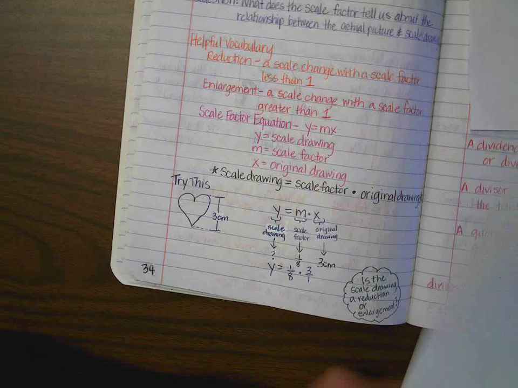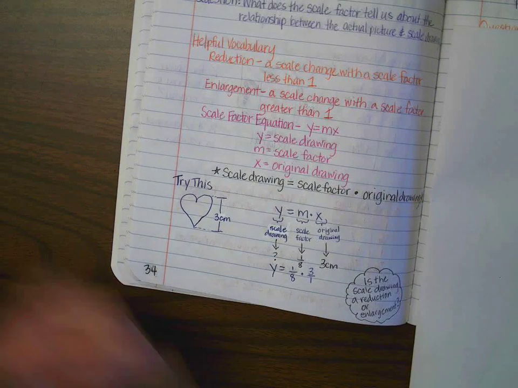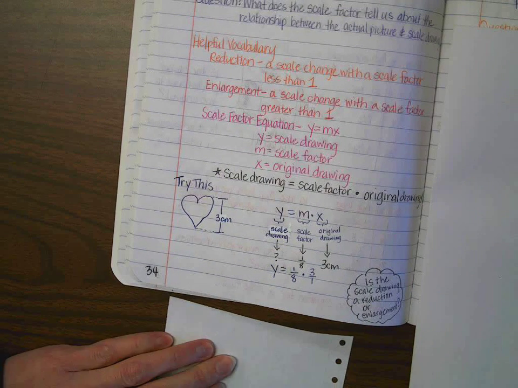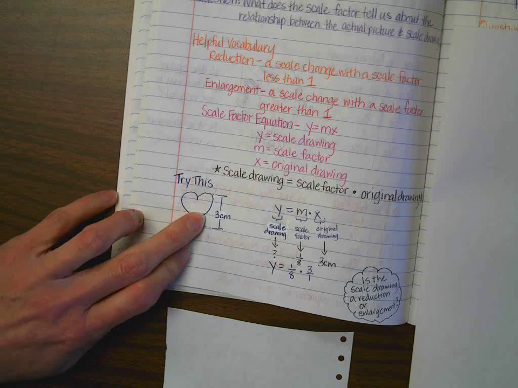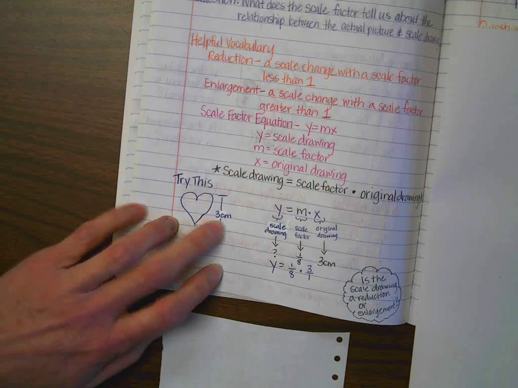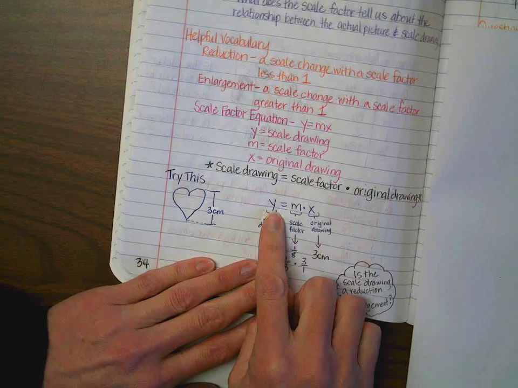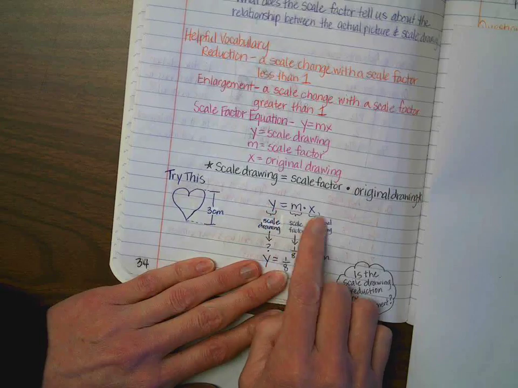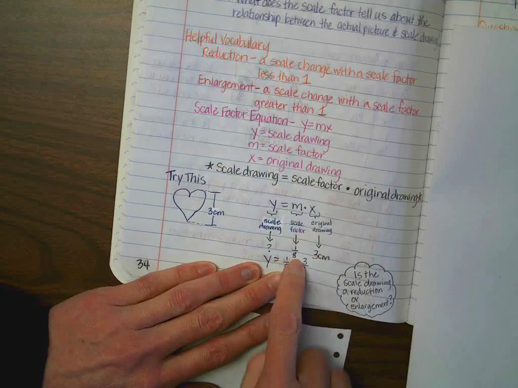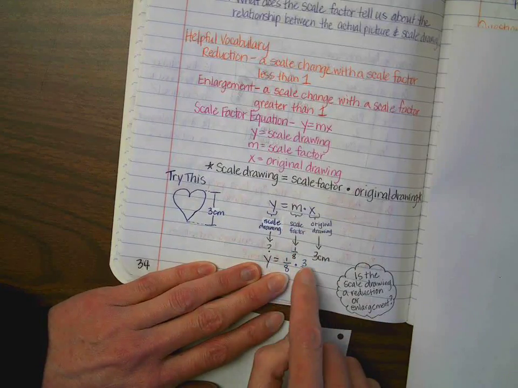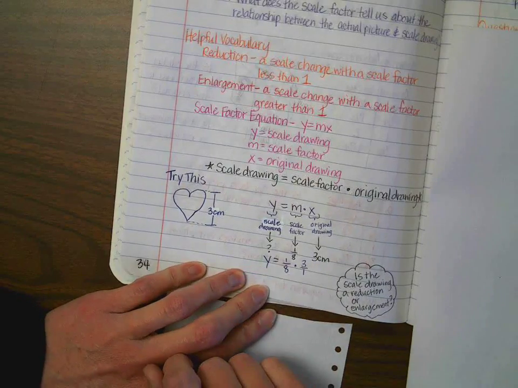So here is our picture right here of what we have. Okay? And it's a heart. So your job is to figure out what the size will be. Obviously this is a drawing, and in my drawing it says that the height is 3. Okay? And so we use our equation, y equals m times x. So the scale drawing is the question mark. The scale factor for this one is 1/8, and the original is 3 centimeters. So our job is to figure out what the scale drawing size would be.